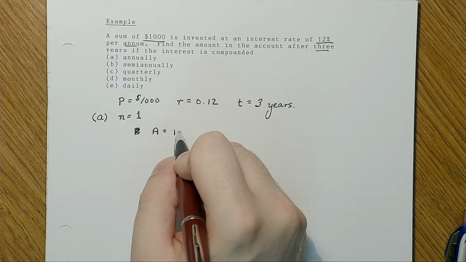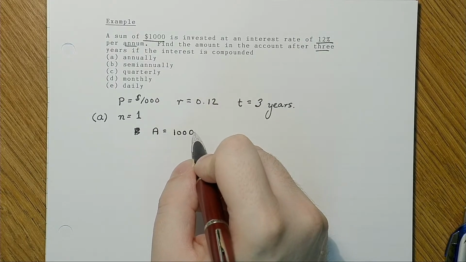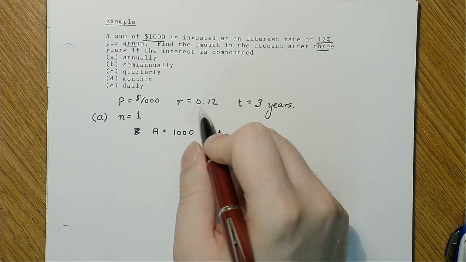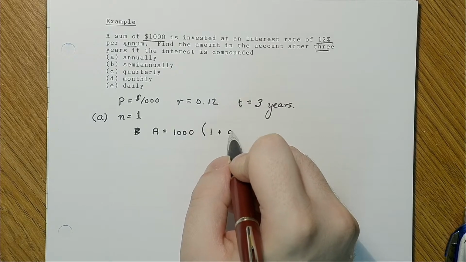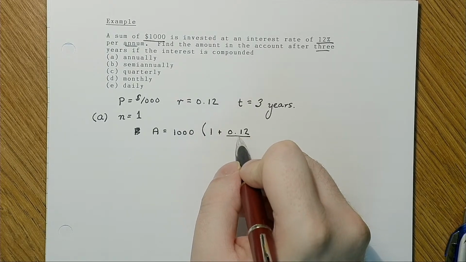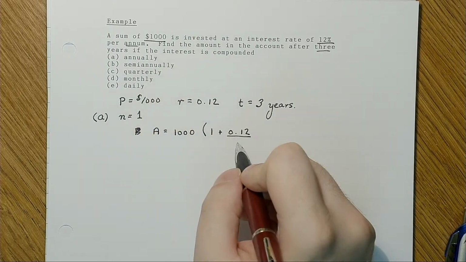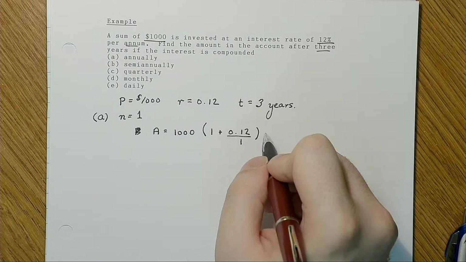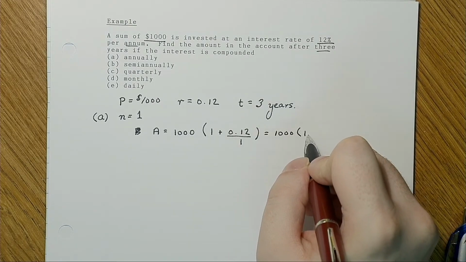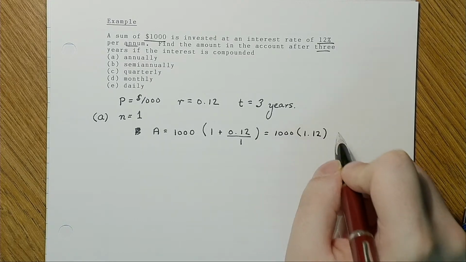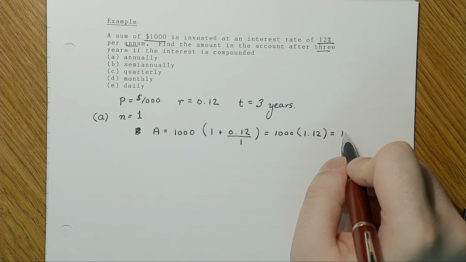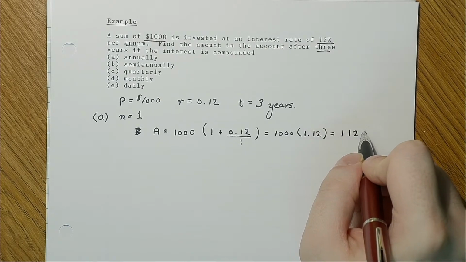I start out with the $1,000 amount, that's my principal, plus my rate of interest, 0.12, divided by the number of compounding periods, n equals 1. So it can be written simply as 1.12, and that's nice because 1,000 times 1.12 is 1120.